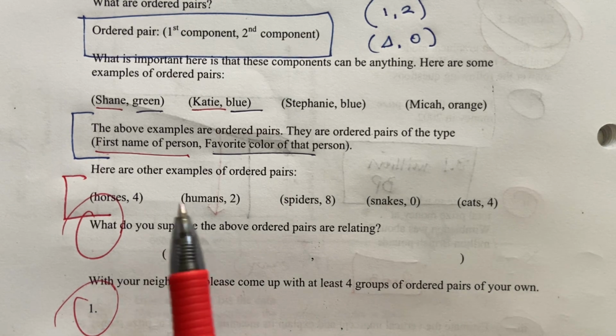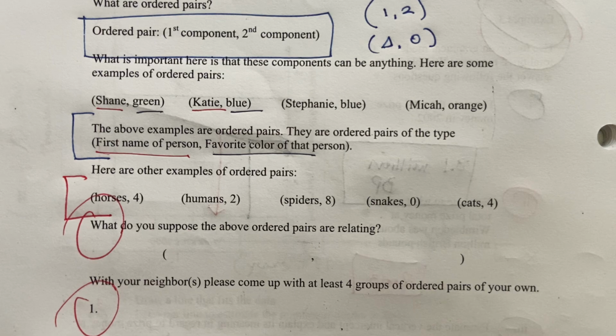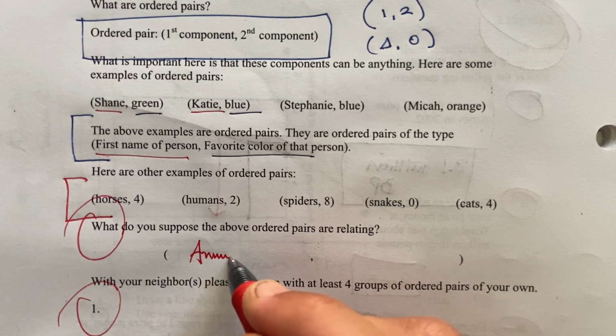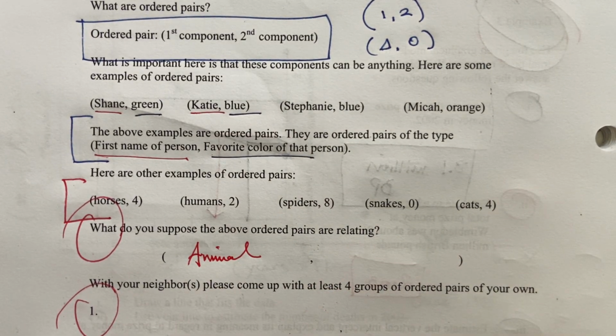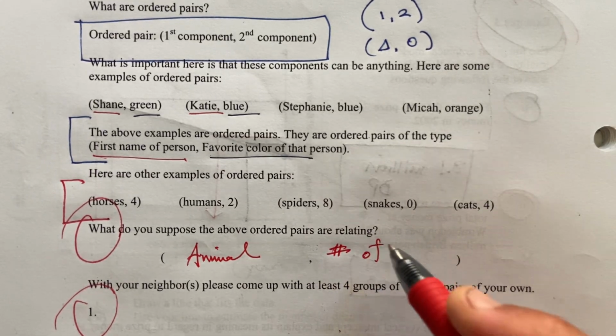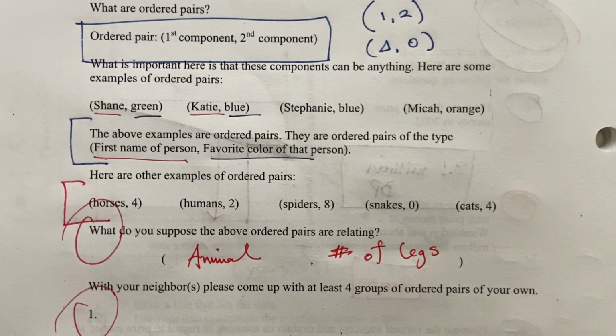What is appearing in the first component, and what is its relationship to the second component? So this is an animal, and then the number of legs that animal typically has.